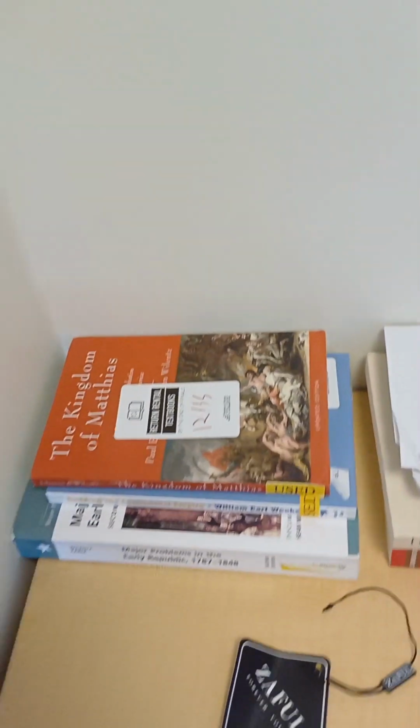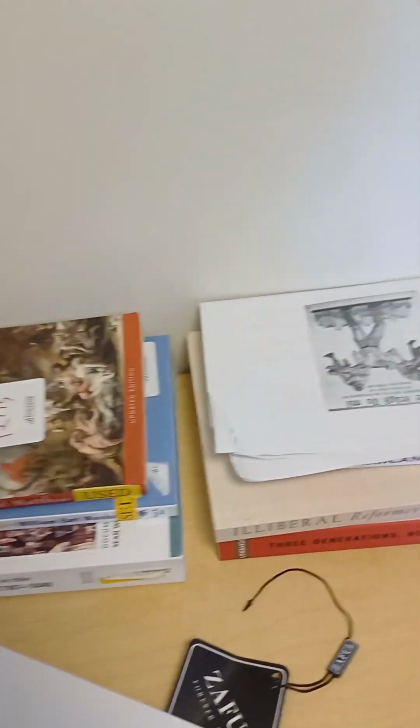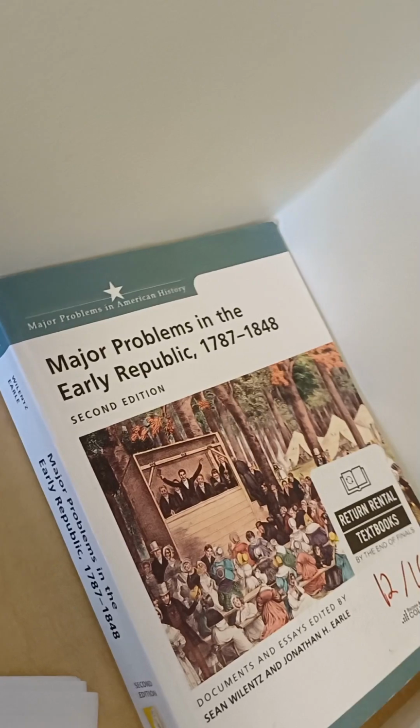And then my other course. Usually I keep the books together with the information for the week, so it's all together. This is my other course for these books, which is on slavery. Where's my handout for that? Oh yeah, here's the handout. I had to print some stuff out for American slavery. So these are my books for that. I've got Kingdom of Matthias, I don't know how you say that. I've got Building of the Continental Empire. Got this one, Major Problems in the Early Republic.